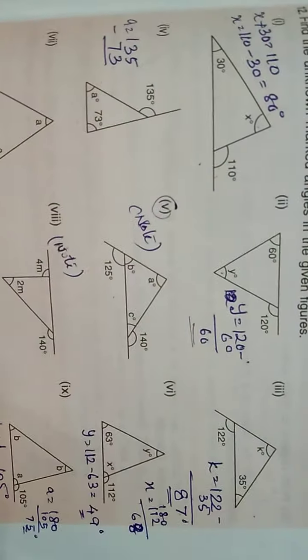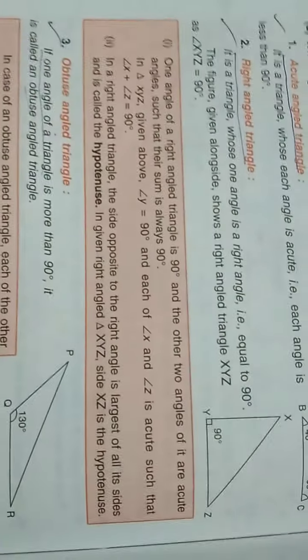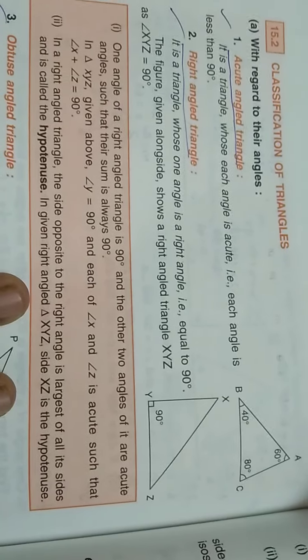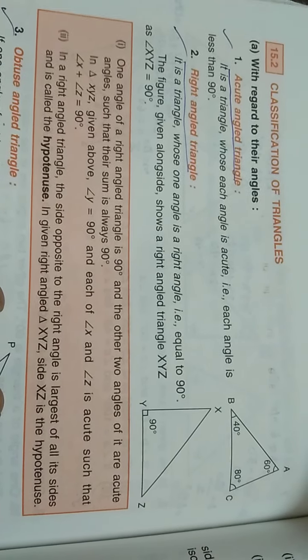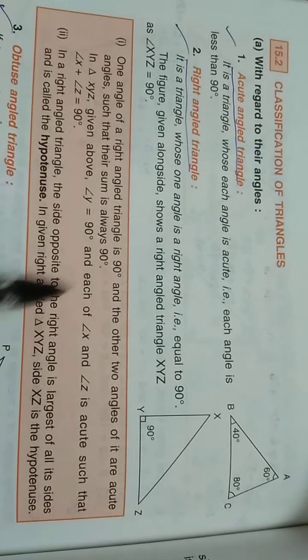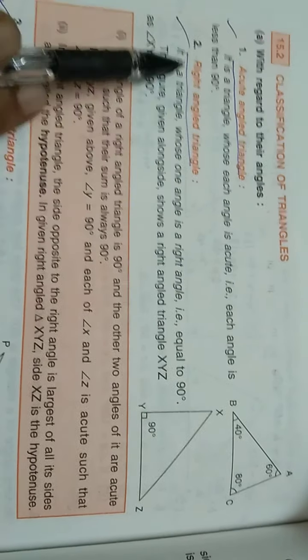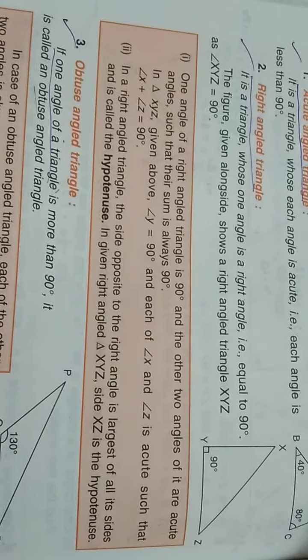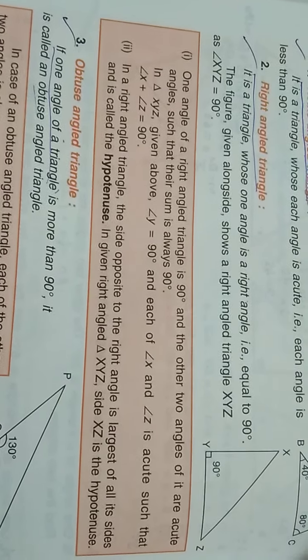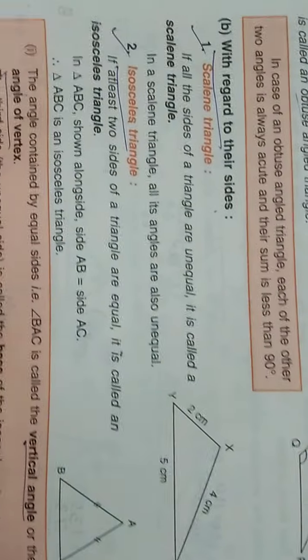Okay, this many questions are here. Now we will discuss classification of triangles. According to this, triangles can be classified into 6. First, with regard to the angles, we can divide into acute angle triangle, right angle triangle, and obtuse angle triangle. And regarding the sides, it can be classified into scalene triangle, isosceles triangle, and equilateral triangle.